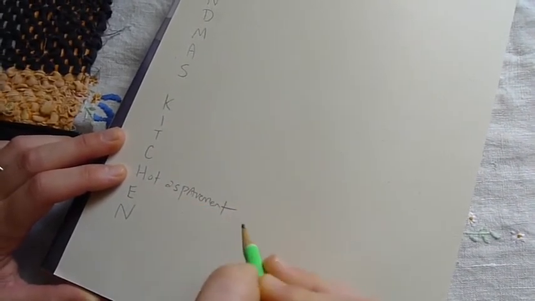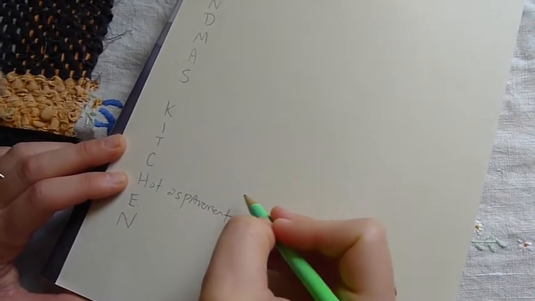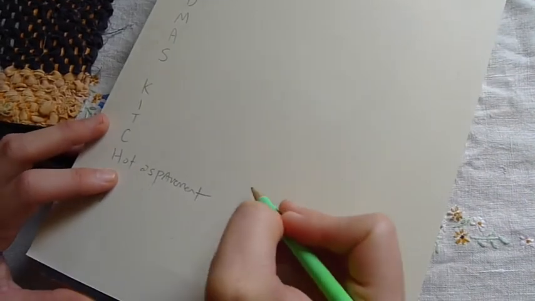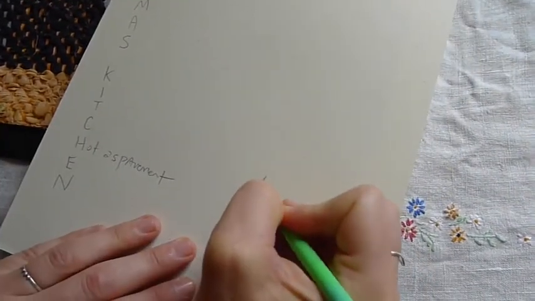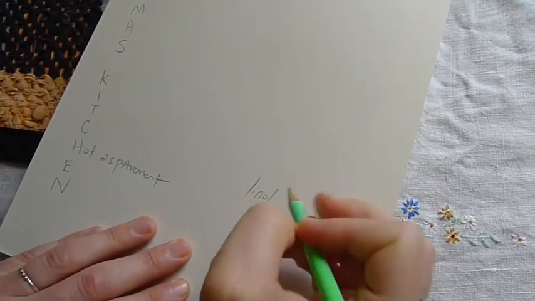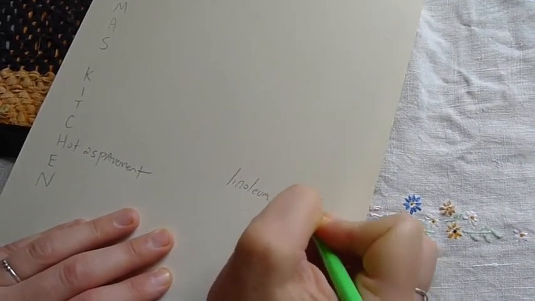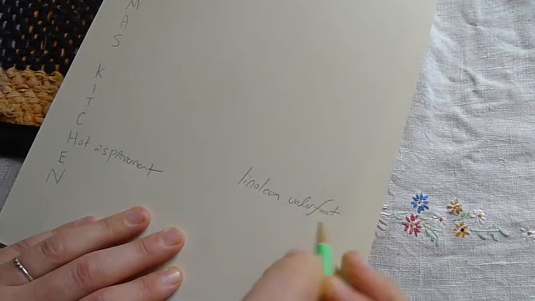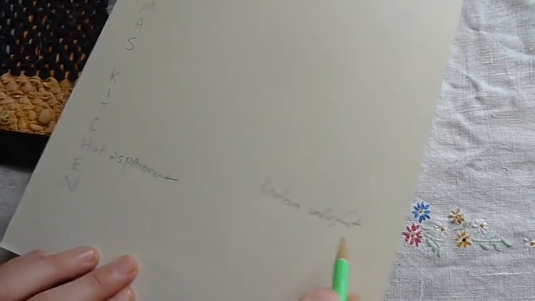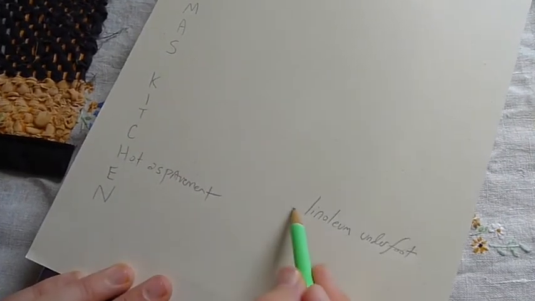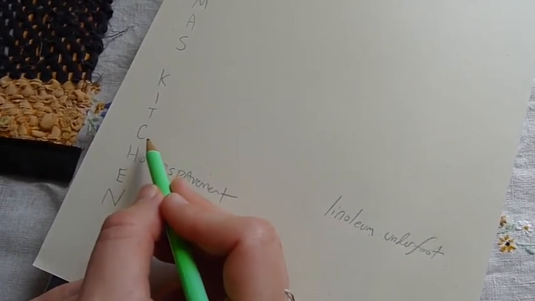And so I have to write linoleum underfoot up on this line, and then see how to begin that one. So I know that linoleum underfoot, hot as pavement, will carry over. But how will I begin this line, which begins with a C?